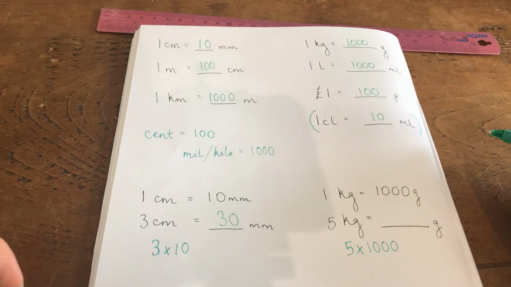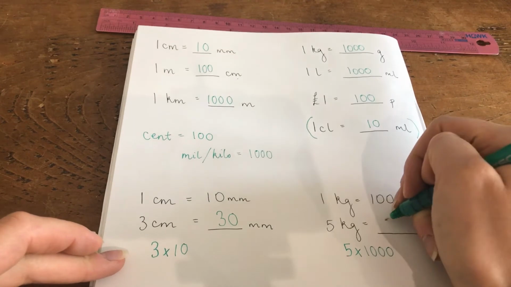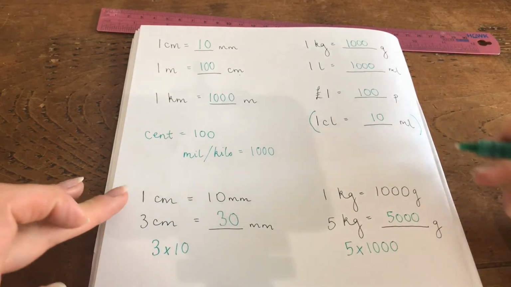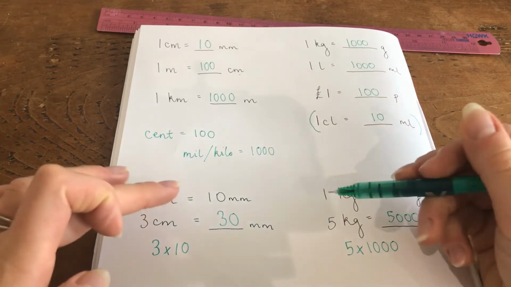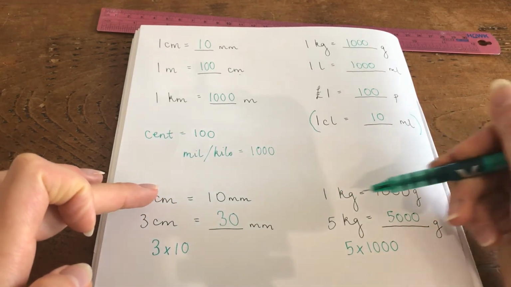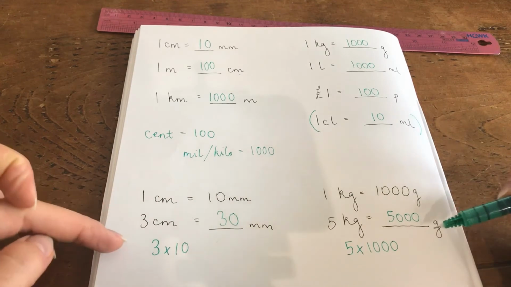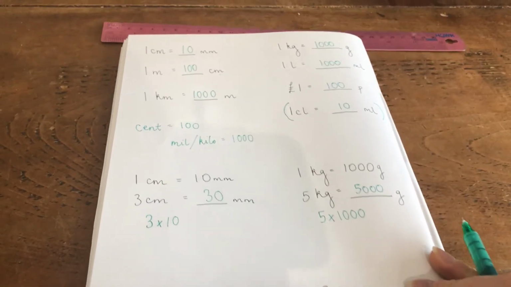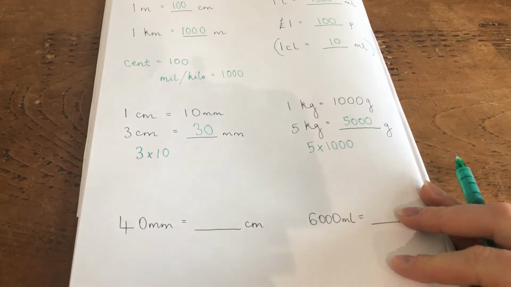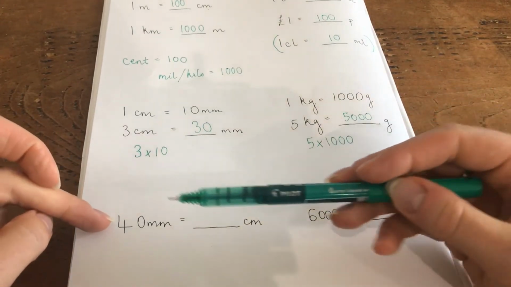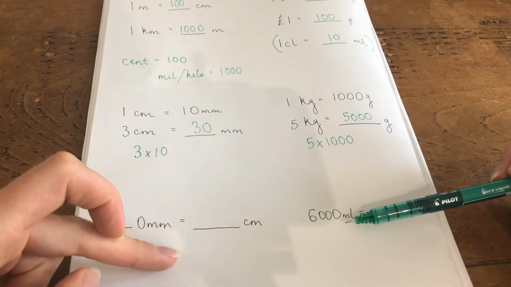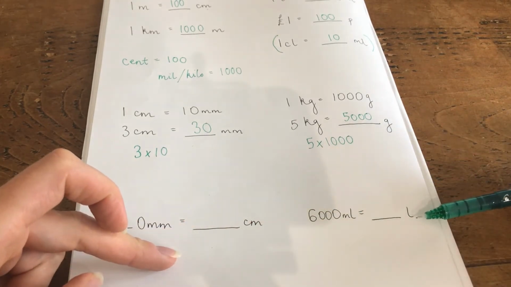So what's 5 times 1,000? Of course, it's 5,000. Okay, so we use these base conversions that we've got here to help us work out other ones. Now you can use it the other way round as well. If we have a look at these questions, this time we've got the number of millimetres and we need to work out the centimetres, the number of millilitres and we need to work out the litres.